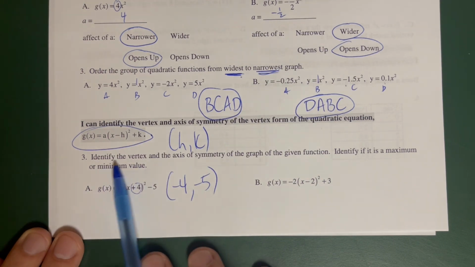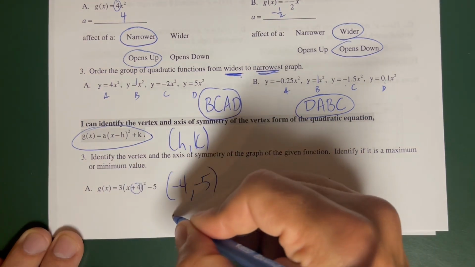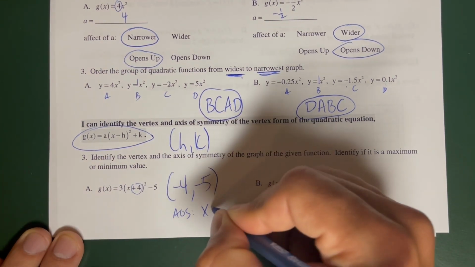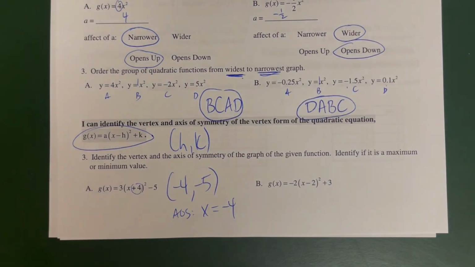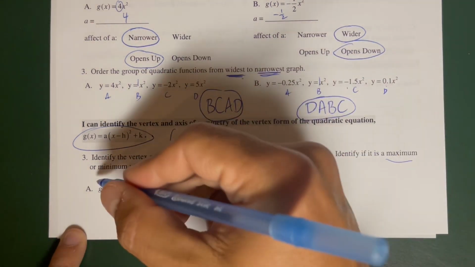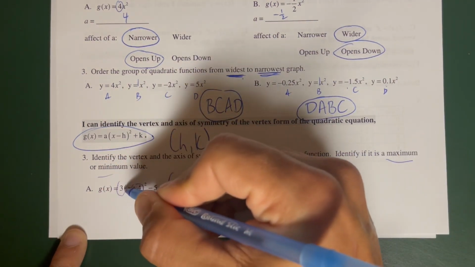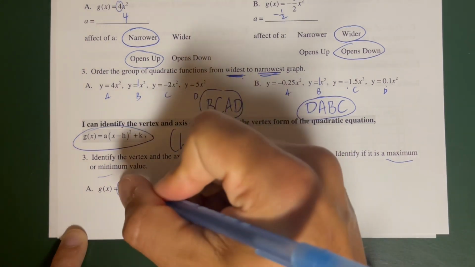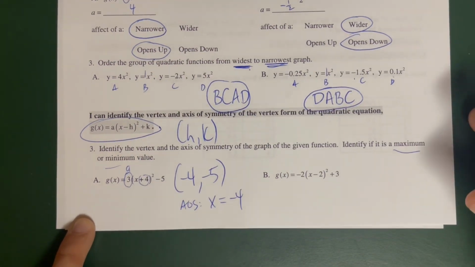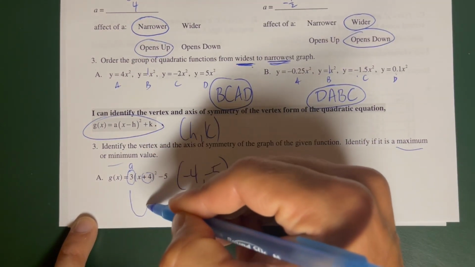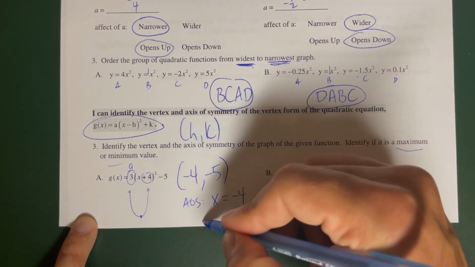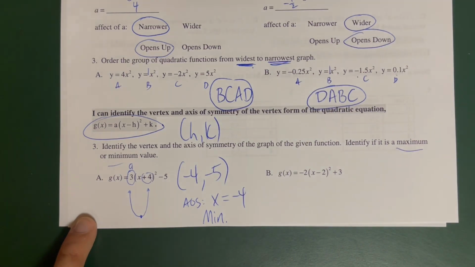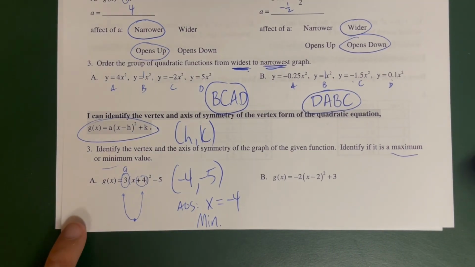Identify the vertex and the axis of symmetry. Well, the axis of symmetry is always x equals because it's a line that goes up and down, and it's the first value of the vertex, in this case, negative 4. And then identify if it's a max or a min. Well, look at the a value out in the front. The a value is 3, and that tells you one thing, that the parabola opens upwards. And when a parabola opens upwards, it has a point at the very bottom, and the point at the very bottom is called a min.